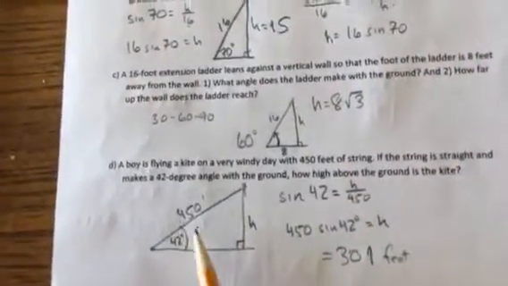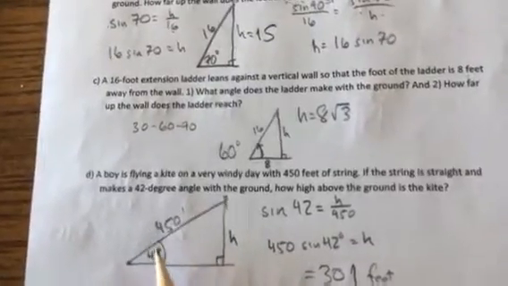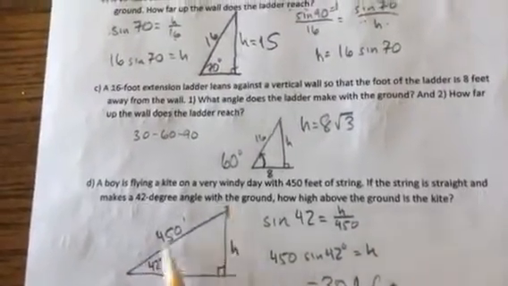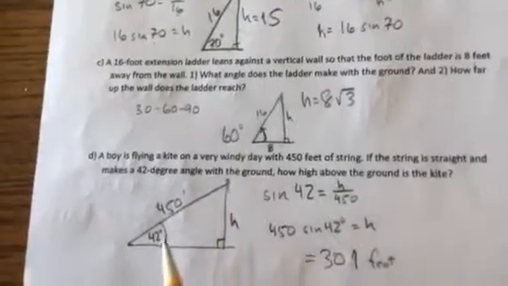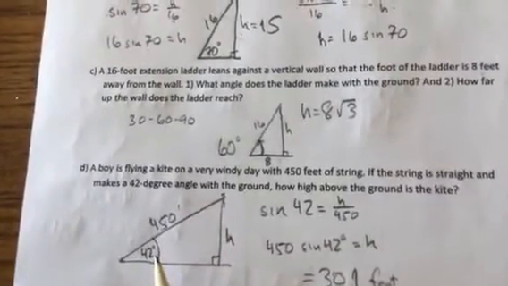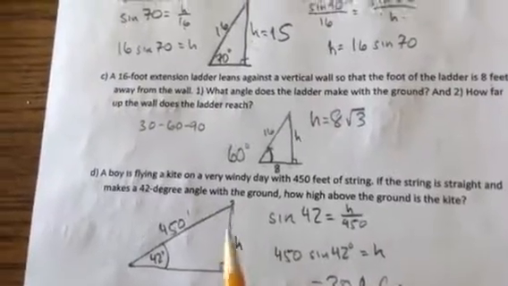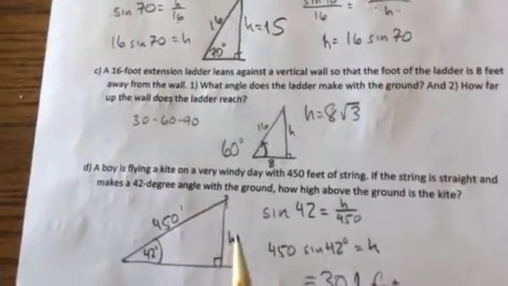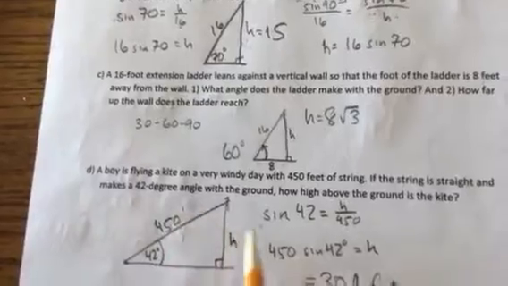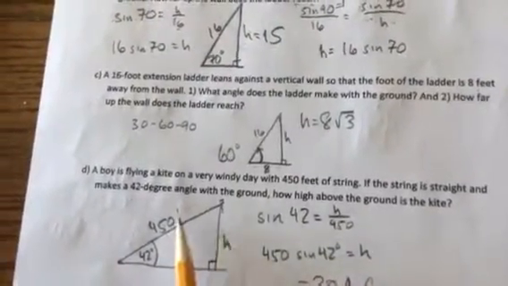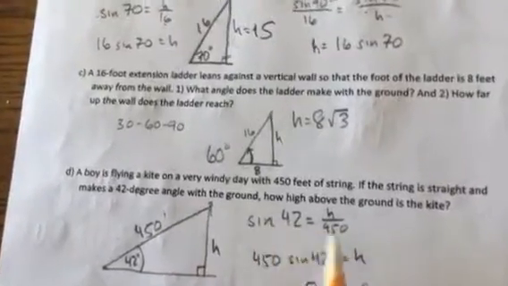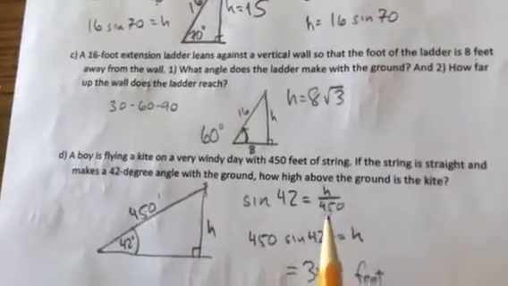All right, this one is a boy flying a kite, and the kite is stretching out the string real nice and straight. It's 450 feet long, and it makes a 42-degree angle with the ground. The question is, how high is the kite above the ground? So again, we've got opposite and hypotenuse, which means we're going to use the sine function. So sine of 42 equals h over 450.